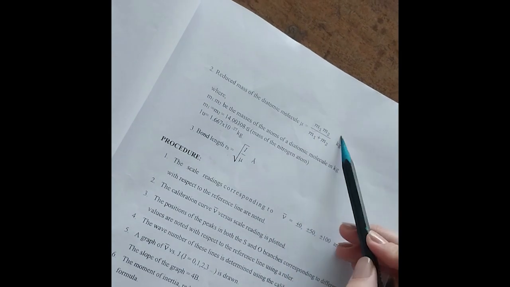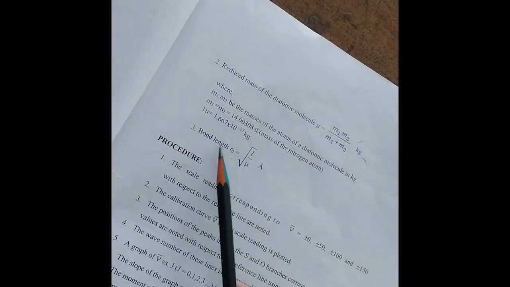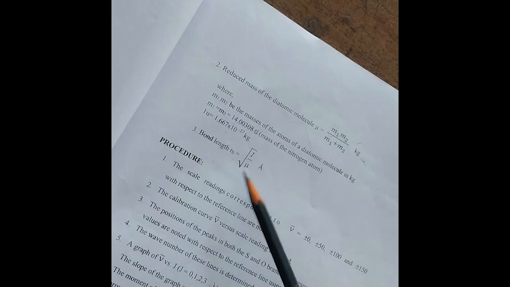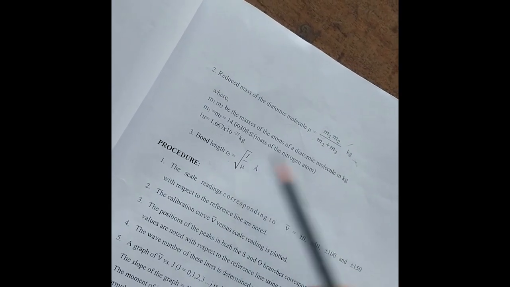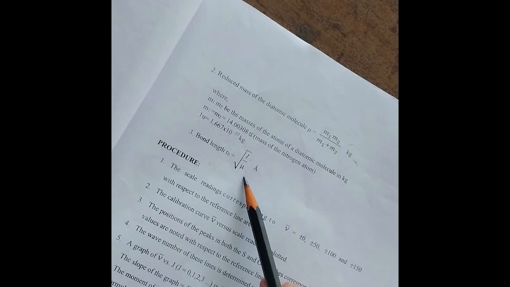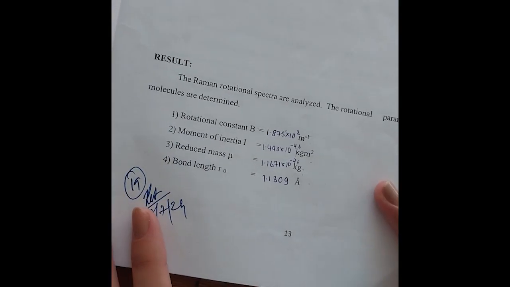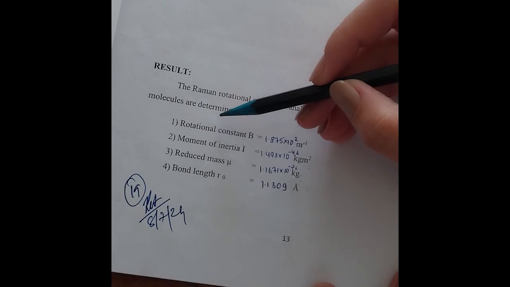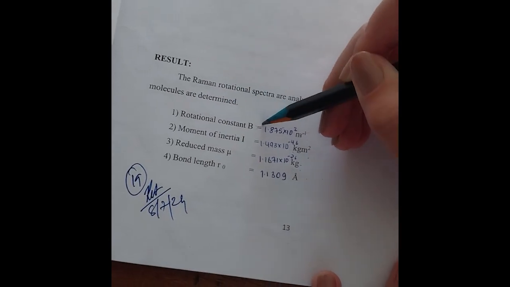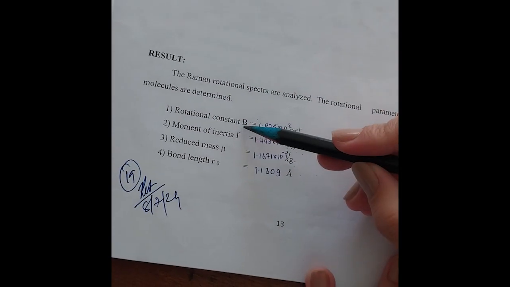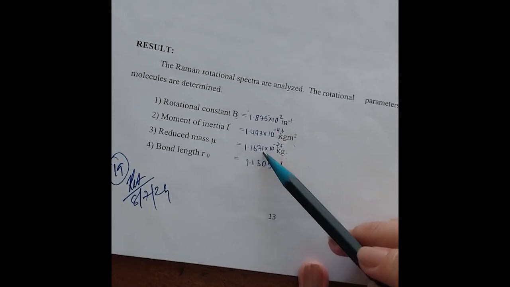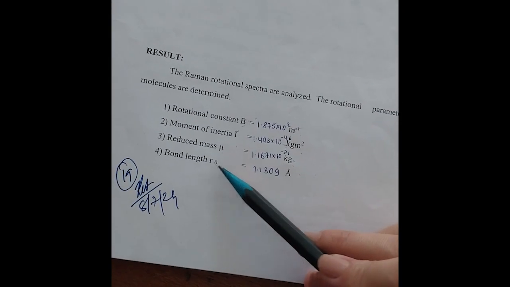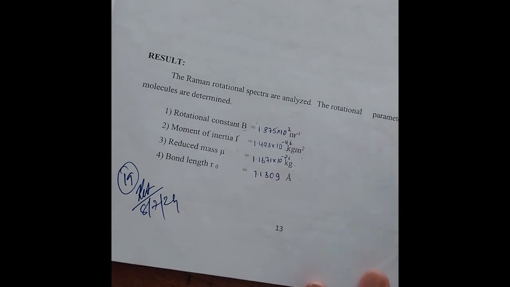The next part is to find the bond length, and the formula is quite simple, that is root of I by mu, where I is the moment of inertia that we have already found, and mu is the reduced mass which we have already found out. So these are the results that we get from the experiment. The value of rotational constant B we get from the graph. The moment of inertia we get by substituting the value of B into the formula, and the values of reduced mass mu and R0 are obtained simply by substituting in the given formulas.